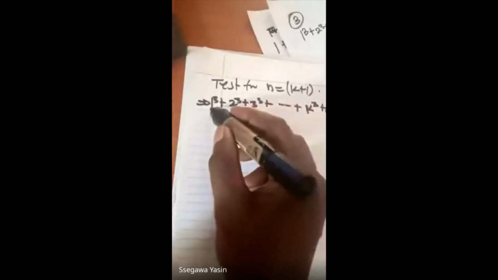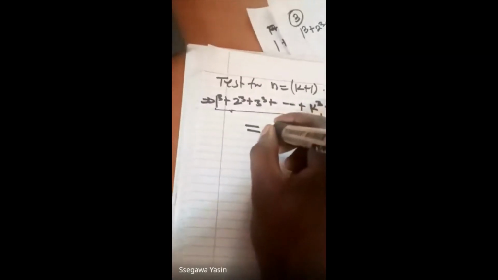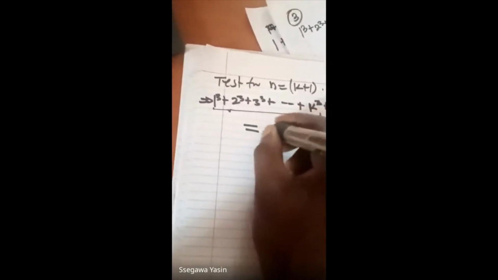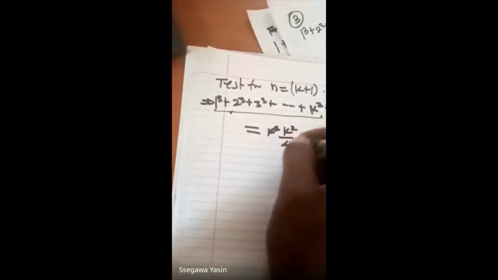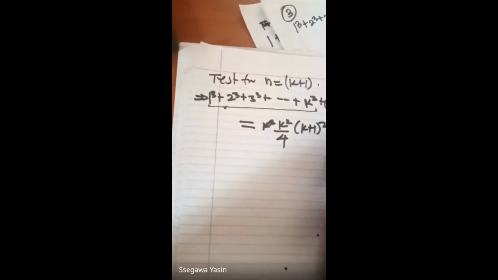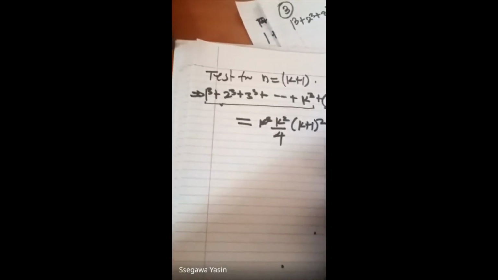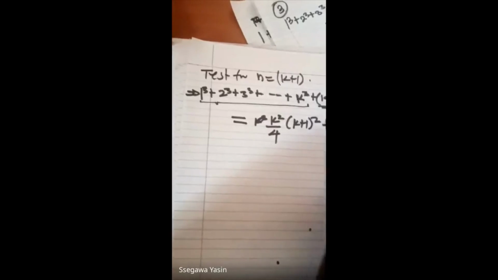This equals to what? I'm now going to the other side. Remember, from here to this point, it is k squared over 4 into k plus 1 squared plus this one here is k plus 1, this is cubed.